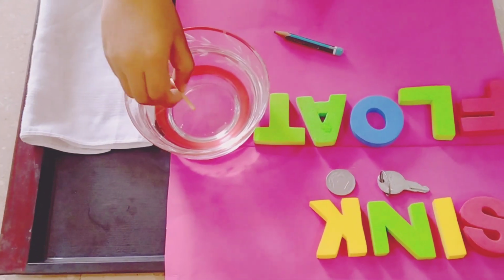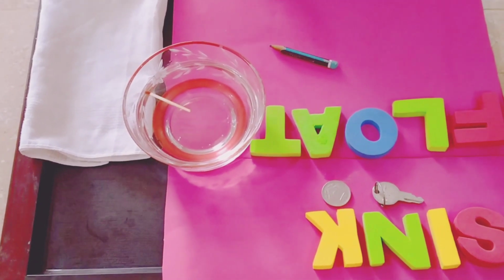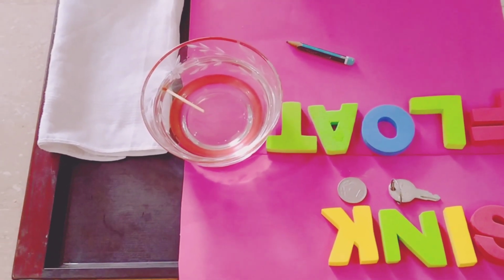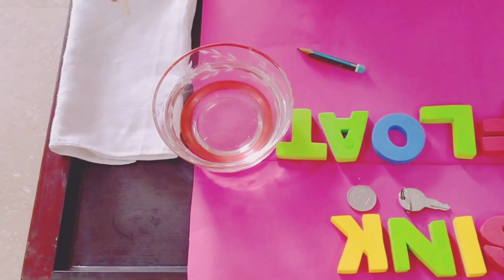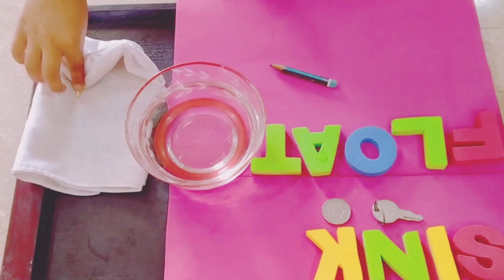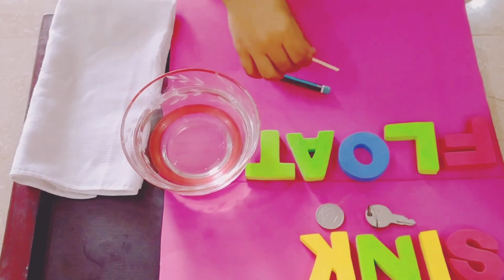dip into the water. Oh, it floated. Pick it out, dry it and put it into the float side.